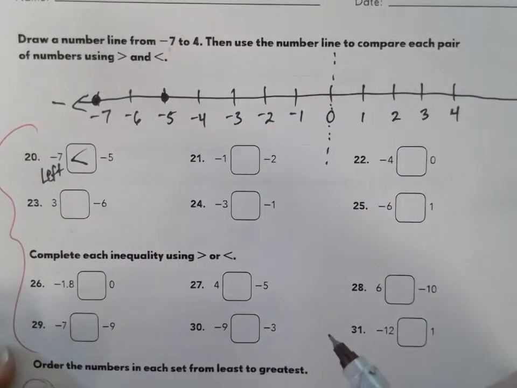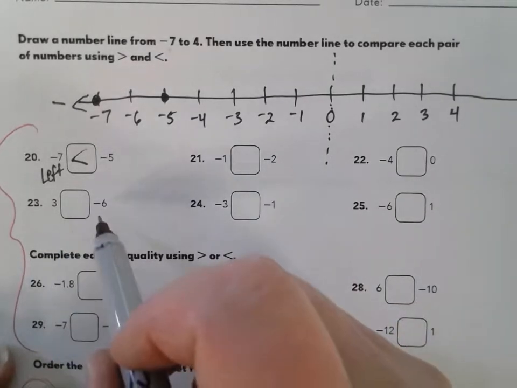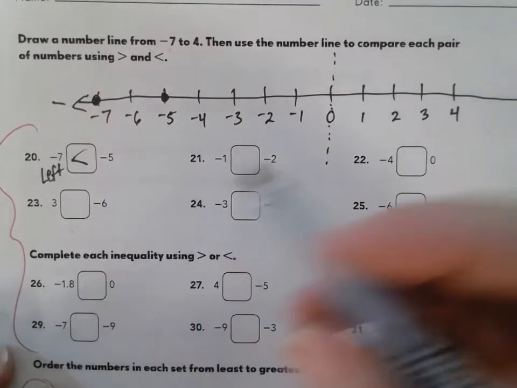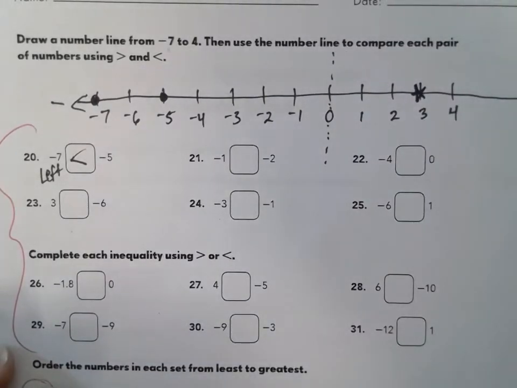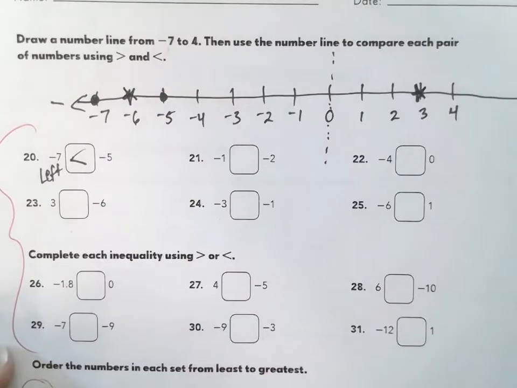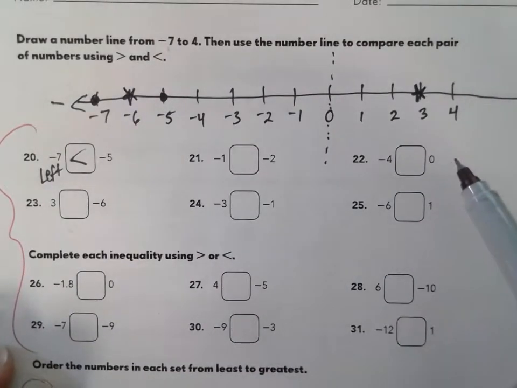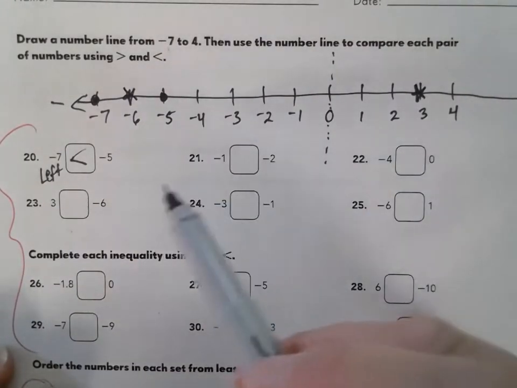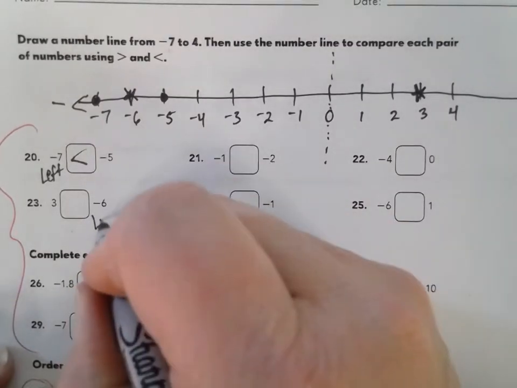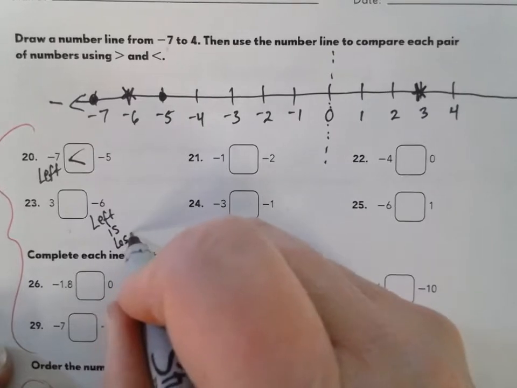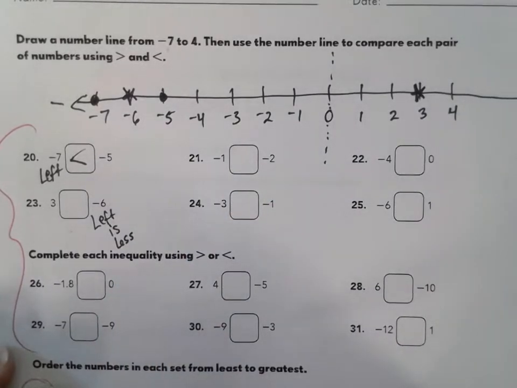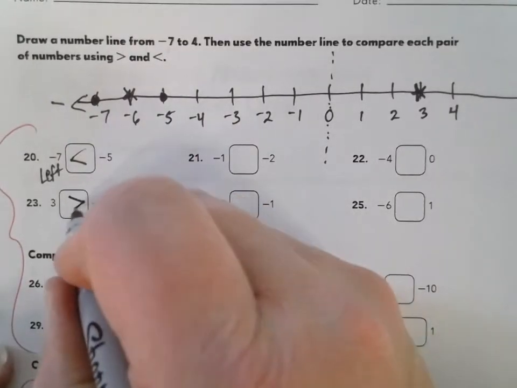What happens if I have a positive and a negative, like in number 23? Well, a positive 3. I'll use a different symbol here. We'll use stars. And a negative 6. Well, notice which one's farther to the left. -6 is on the left. It must be less. Left is less on a horizontal number line. So who would win? If we were playing our integer card game like we did today, you know a positive beats a negative. $3 is better than owing $6 any day.